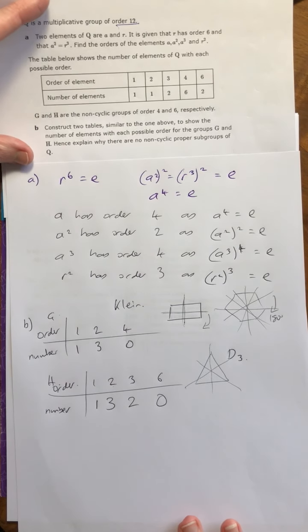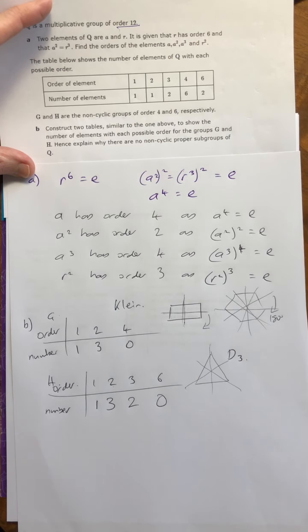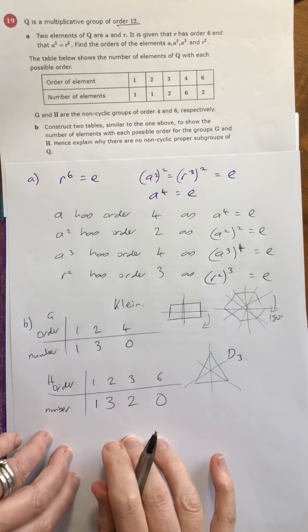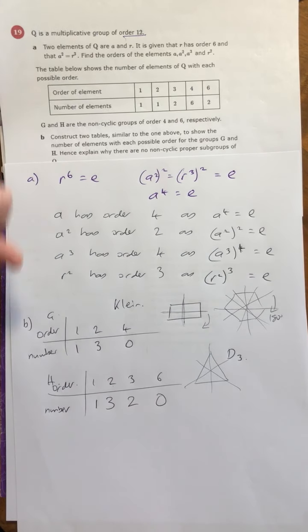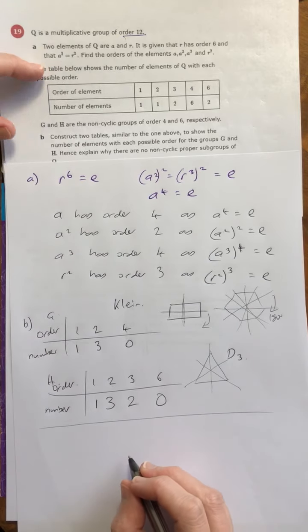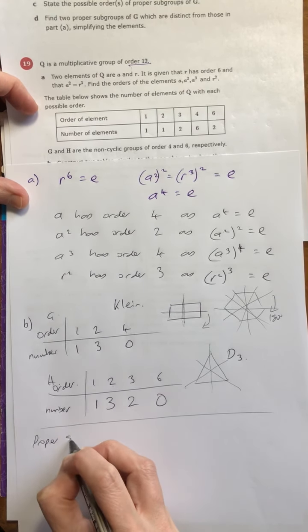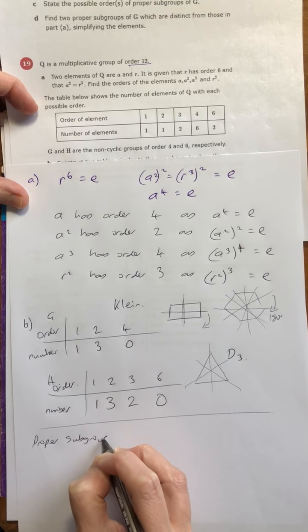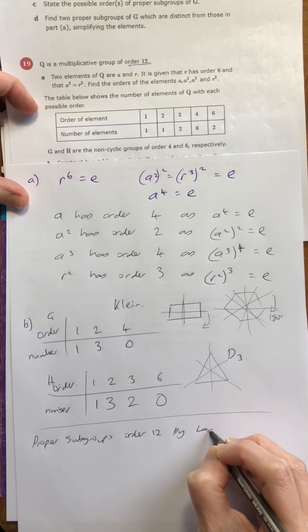Hence explain why there are no non-cyclic proper subgroups of Q. Okay, so we would know that firstly we've got a group of order 12. So the proper subgroups, by Lagrange's theorem.